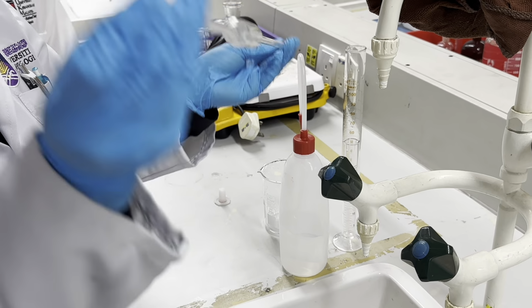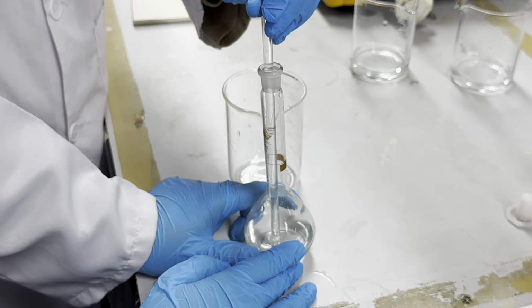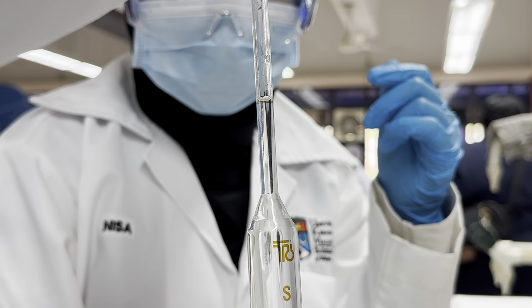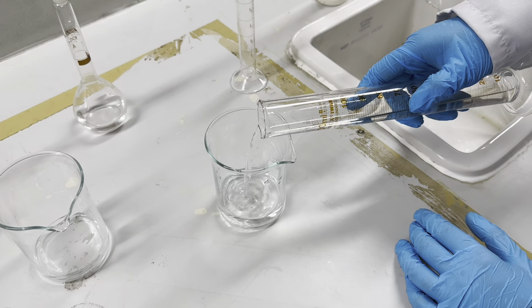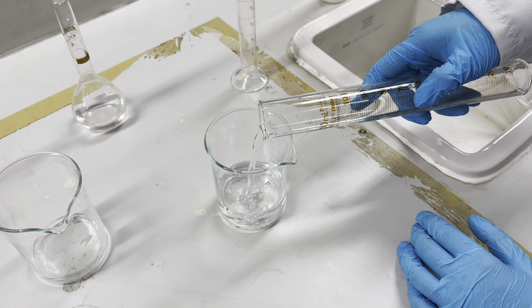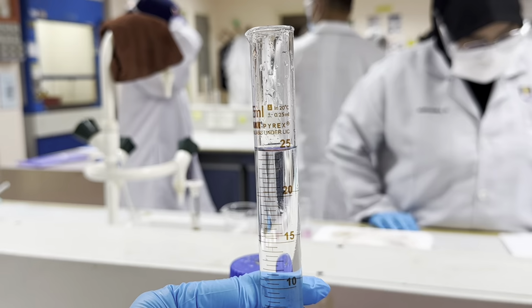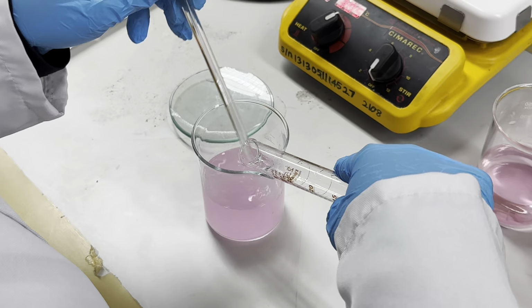Rinse the 25 ml transfer pipette with unknown solution. Transfer exactly 25 ml of unknown to each of 3 250 to 400 ml beakers. Dilute each solution with 75 ml of 0.1 molar HCl. Add 5 drops of methyl red indicator to each beaker. Add 25 ml of ammonium oxalate to each beaker while stirring with a glass rod.